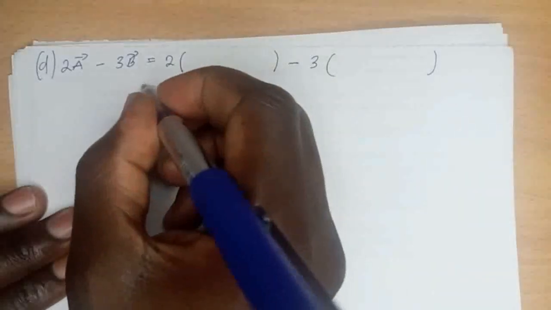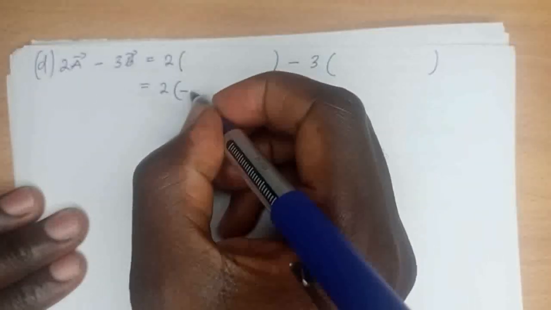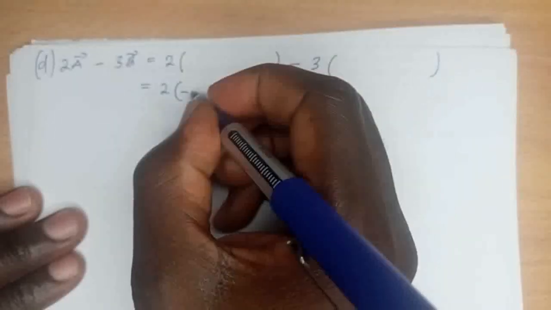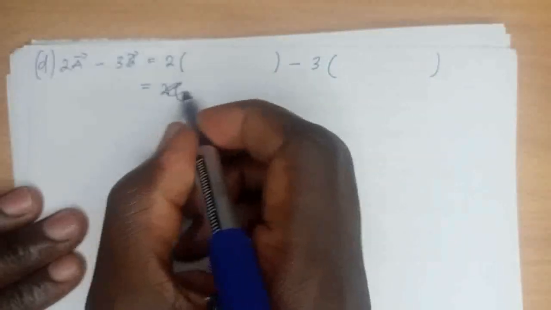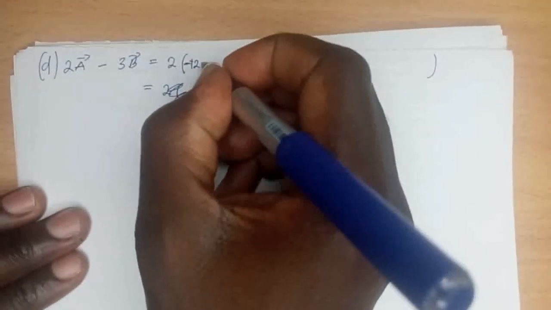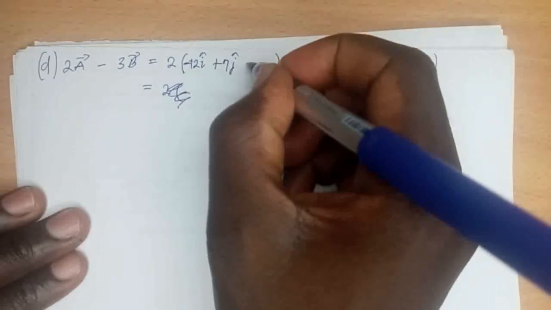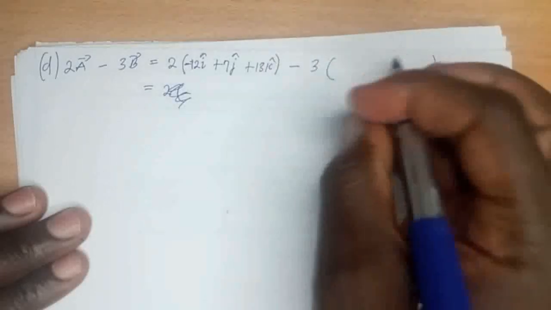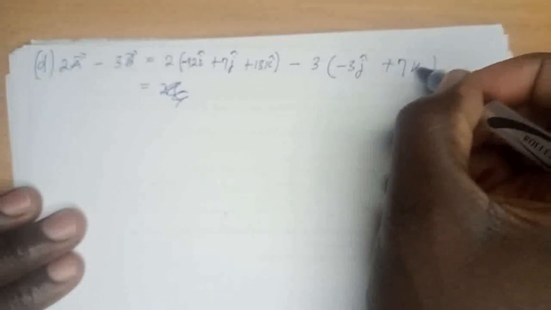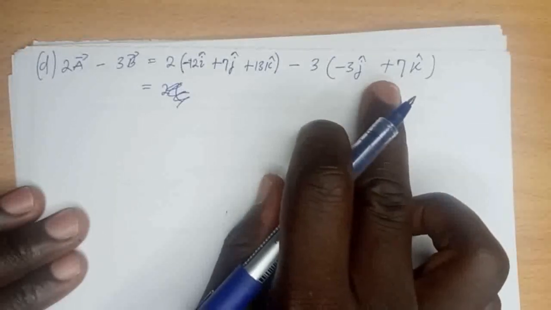Okay, this is equal to, now I have 2 inside my vector A. Remember, it is negative 12 I cap, plus 7 J cap, and then plus 13 K cap, and then here negative 3 J cap plus 7 K cap. This is my A and this is my B. Now I can clear the bracket.